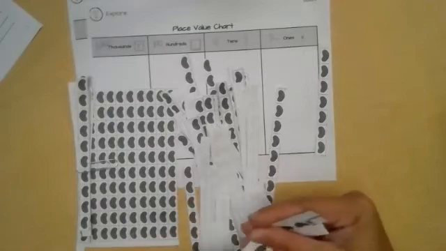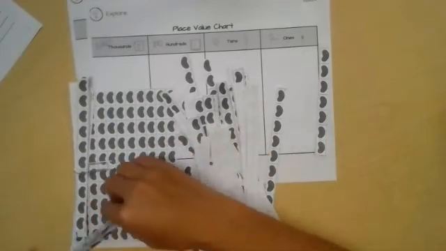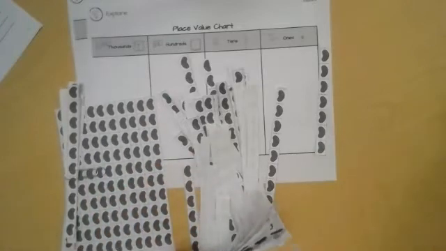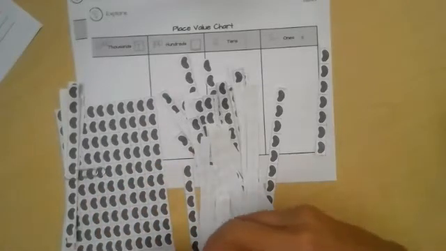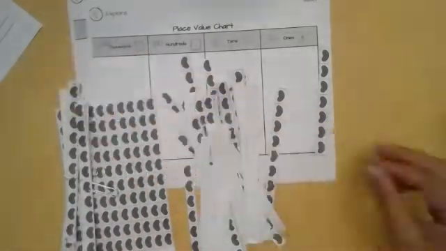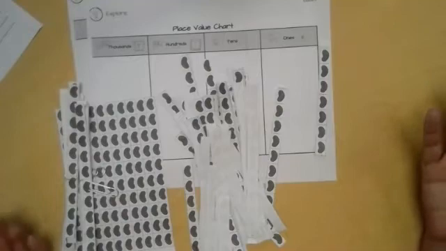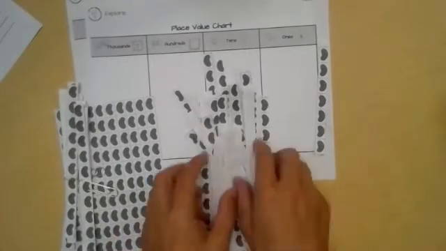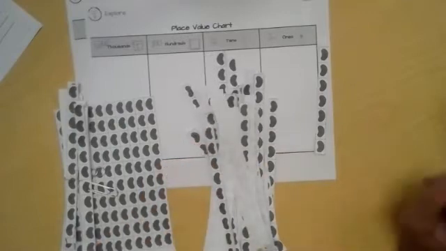Now remember, when you are doing these by yourself, or if you are ever counting this many things by yourself, make sure you are really careful about counting and grouping them. You don't want to get your numbers mixed up because that could alter the number and then we would have it wrong. So I'm going to pause the video while I group these into groups of 10.